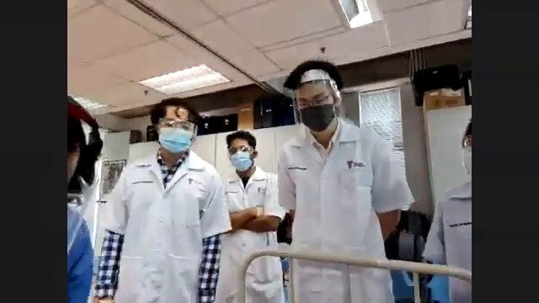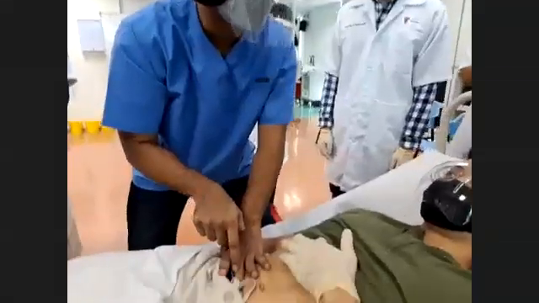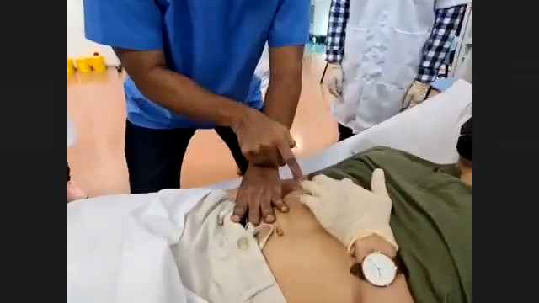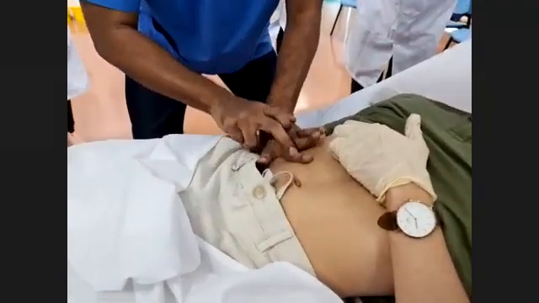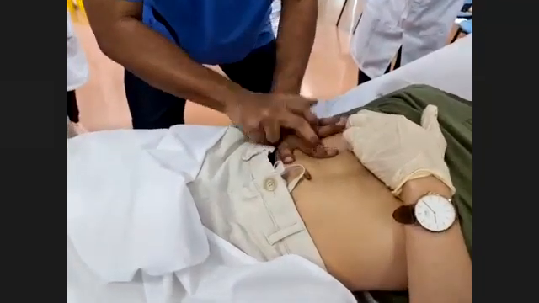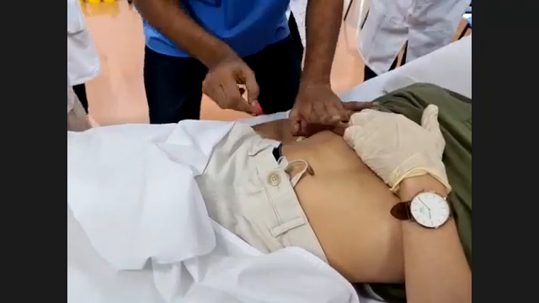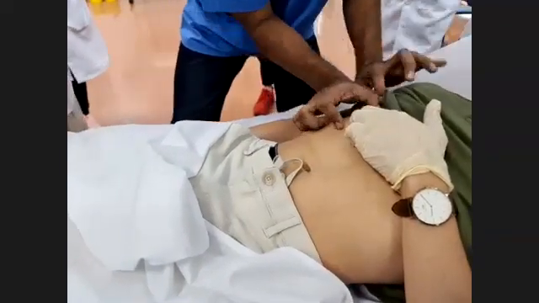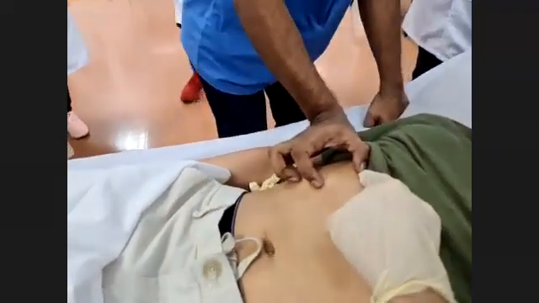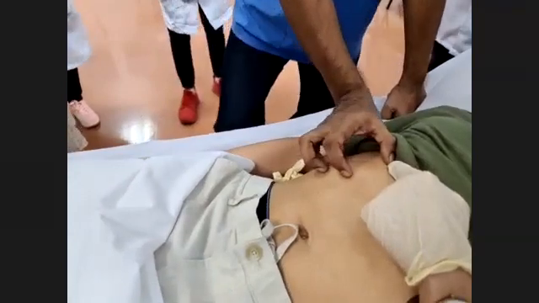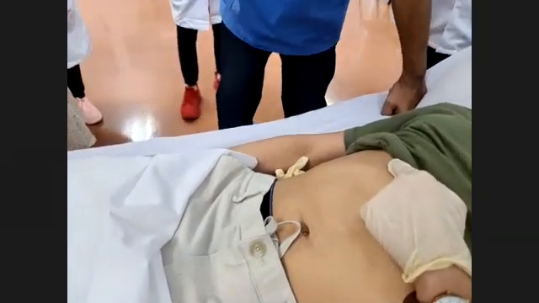Now from the right side. The sound earlier was resonant, now it will be tympanic, correct? Tell me when the sound changes. Tympanic sound will be like this. Done. So measure from here to here. If it is within 8 to 12 centimeters, the liver is normal. No hepatomegaly. Is that okay?